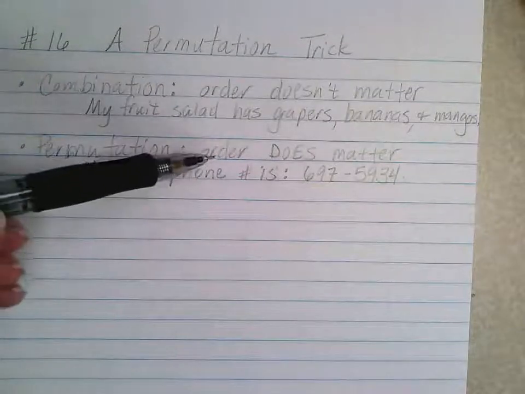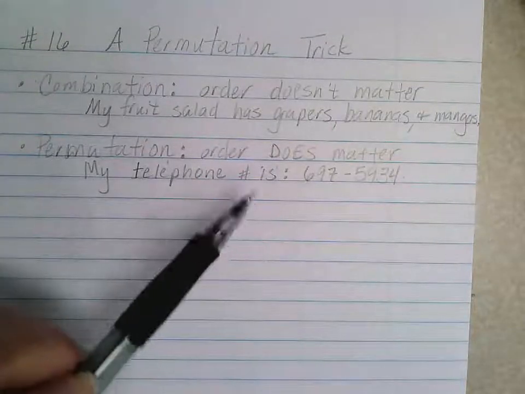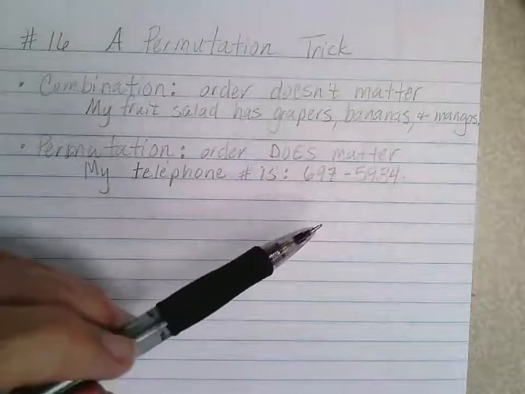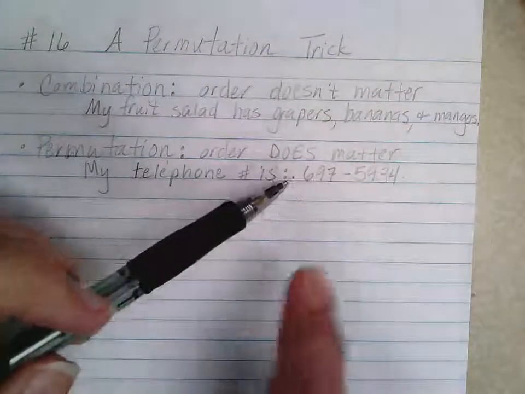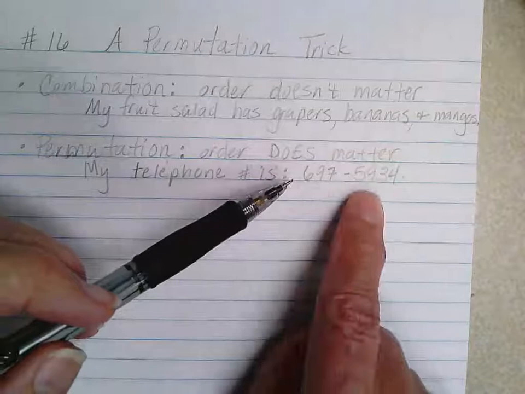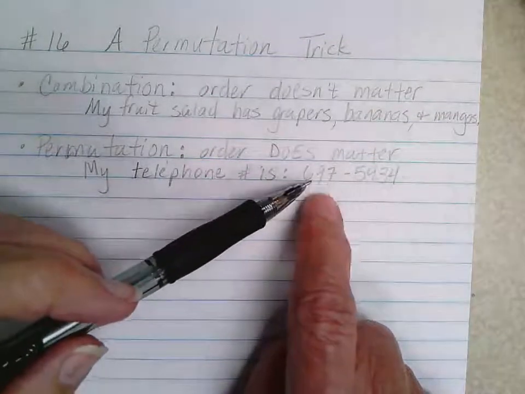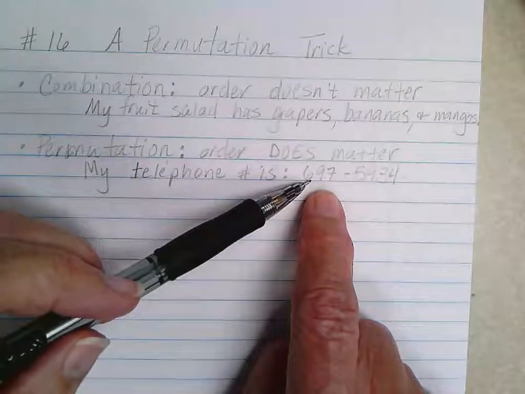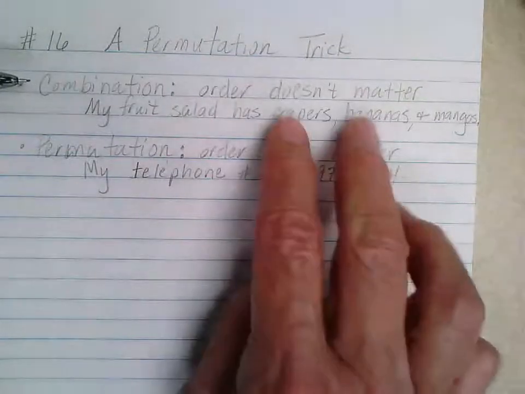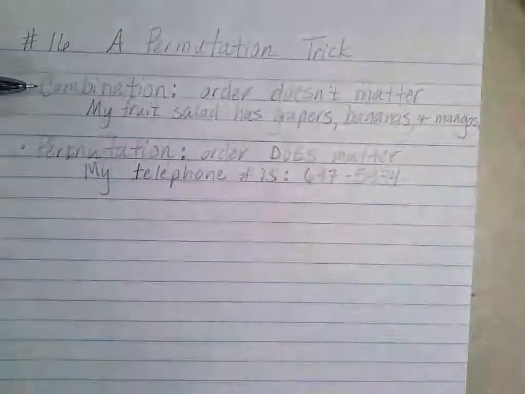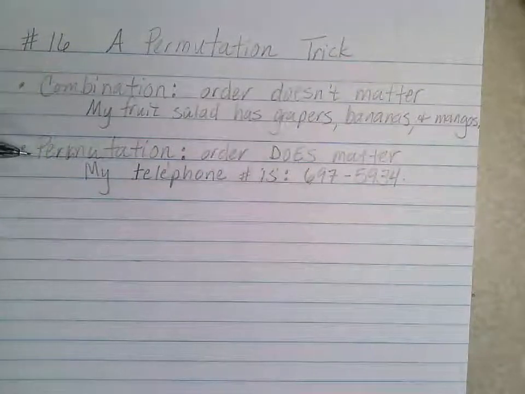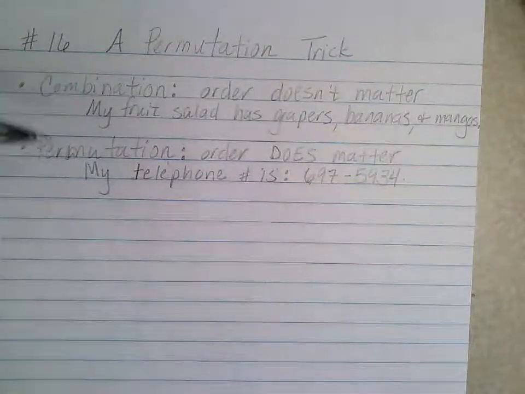Permutation, order does matter. For example, my telephone number is 697-5934. So the order of these digits is what makes my phone ring when somebody keys those in. So combinations, there's things that are put together. Order doesn't matter. Permutation, order does matter.